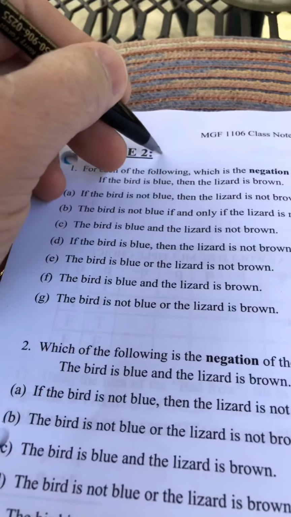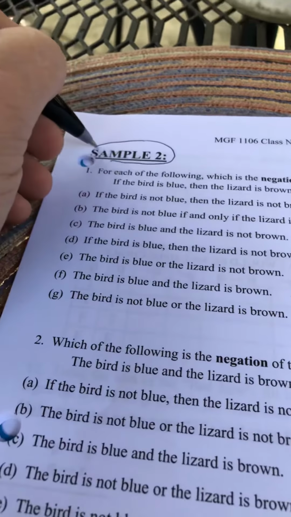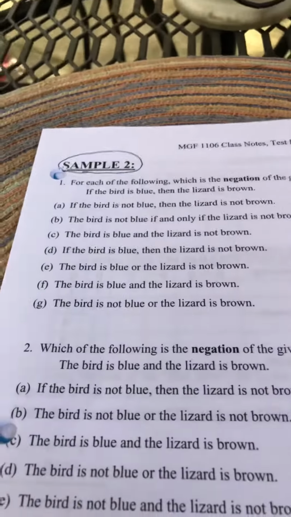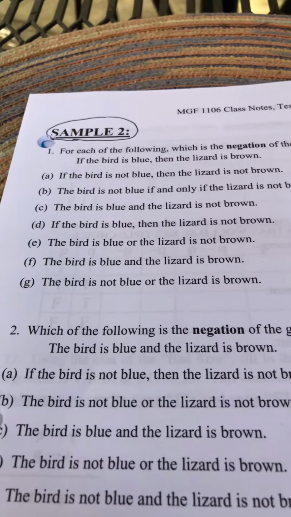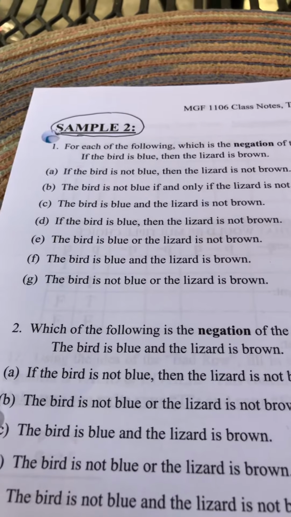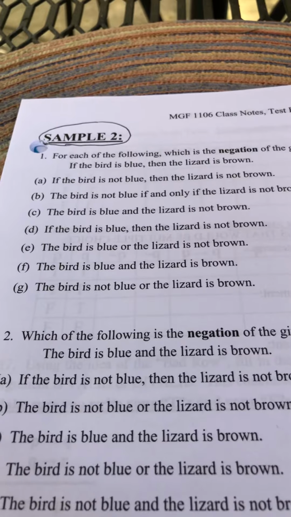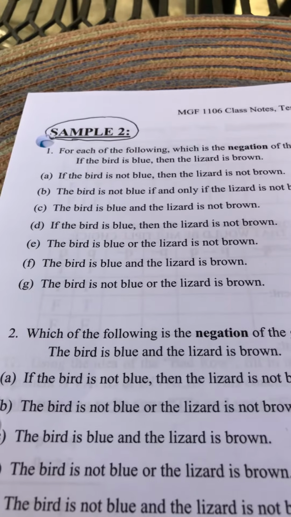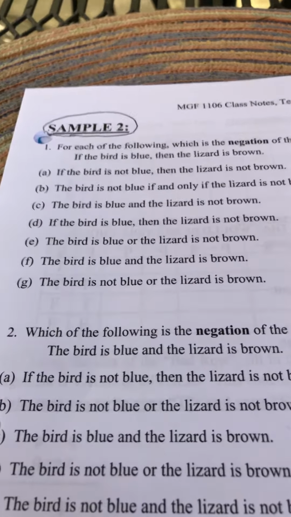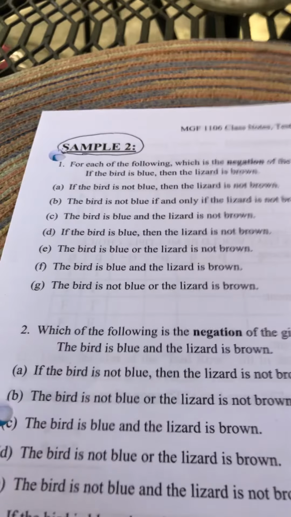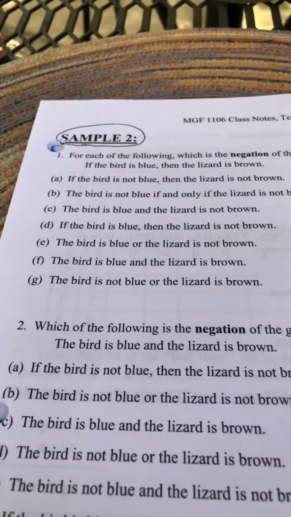And by the way, there are two samples in your booklet. I'm going to be going over sample 2. Now, if you want to go over sample 1 on your own, that's fine. It's extra practice, and you know the answer key is online, so you can always look to make sure you did it right. But I would focus on this one. After you've done all your homework, this is a good review to do.